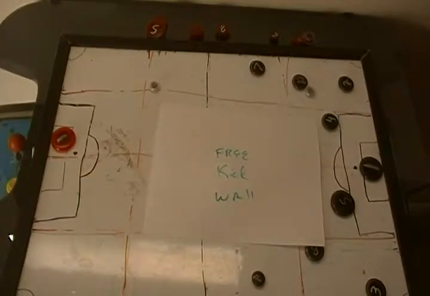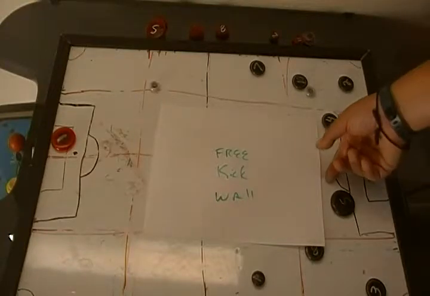Okay, so we're going to talk a little bit about free kicks and basically walls, because a free kick or a corner kick are items that are kind of like set pieces that we have to be very aware of.